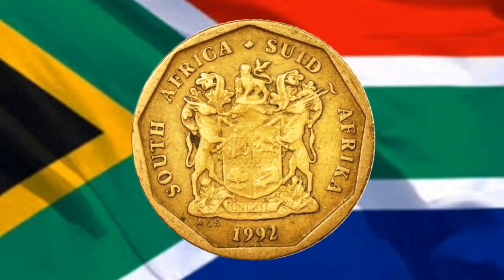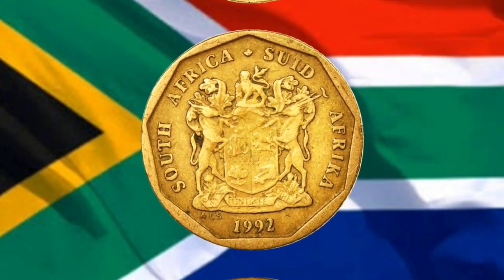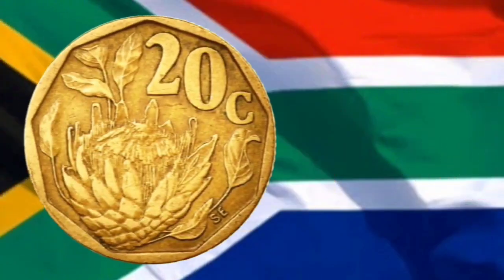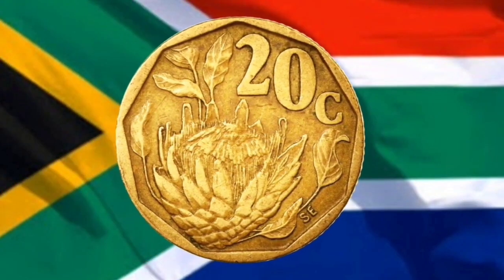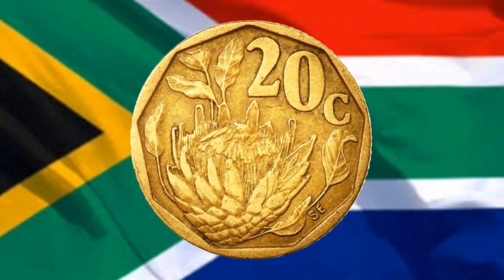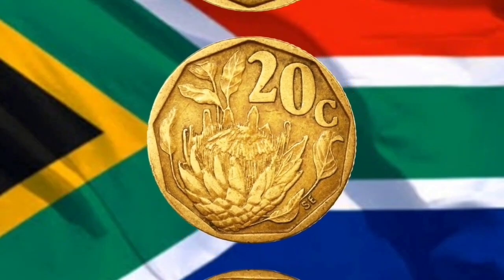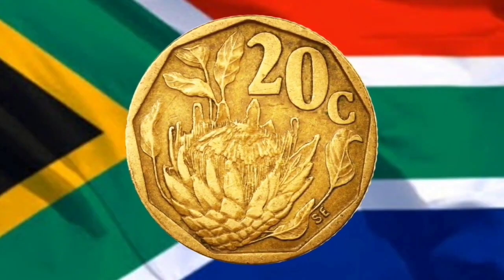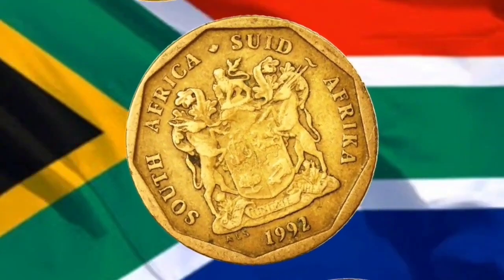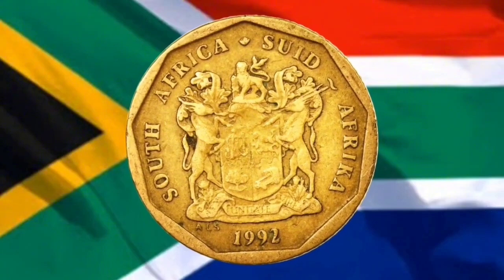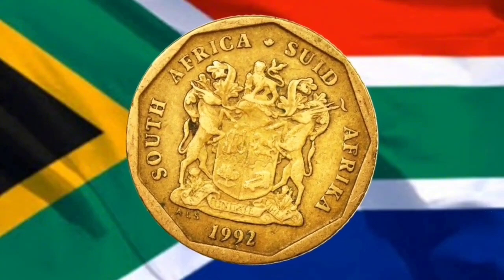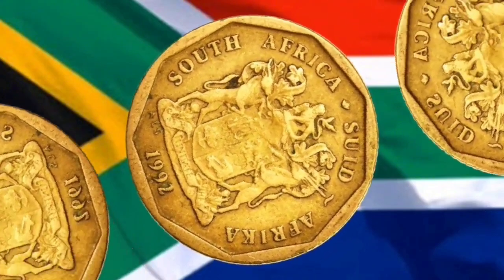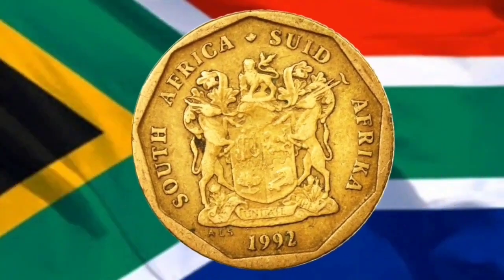If you happen to own a 1992 South African 20-cent coin, it's worth having it examined by a professional. Even small features like an unusual mint mark, die variation, or unexpected metallic content could mean you're holding something truly valuable. Collectors who are lucky enough to find this coin in pristine condition often choose to store it in airtight holders or display cases. Proper preservation not only maintains its beauty, but can also enhance its value over time as numismatic interest grows. In conclusion, this is the 1992 South African 20-cent coin's history.